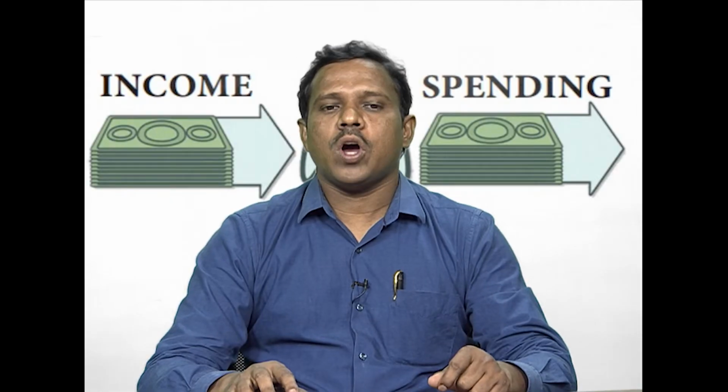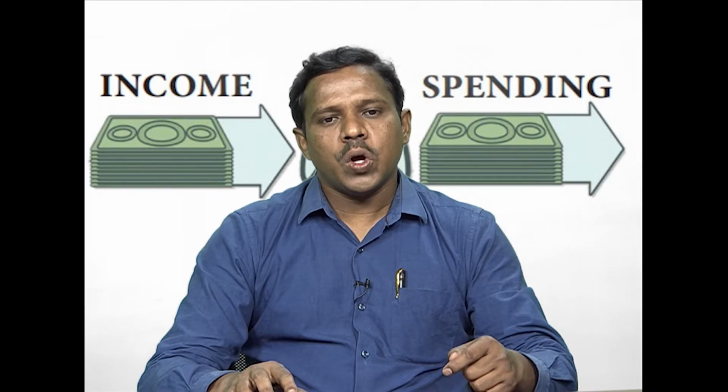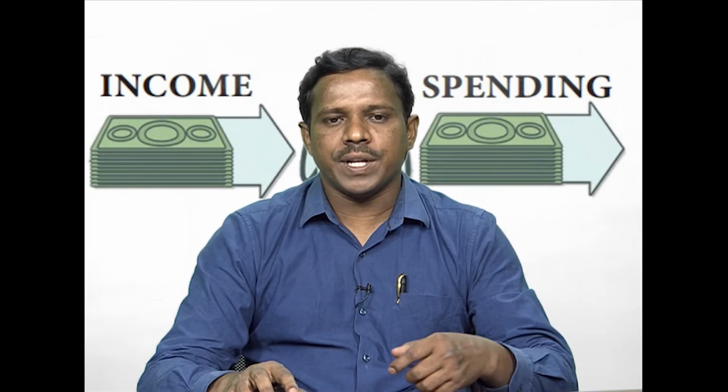So, when we observe this diagram, consumption expenditure is increasing due to the increase in income. So, there is a positive relationship between income and consumption, because when income rises, consumption also rises, but less than proportionately.